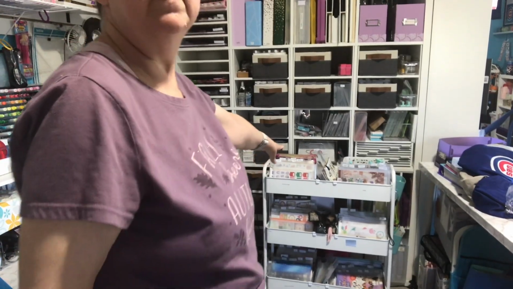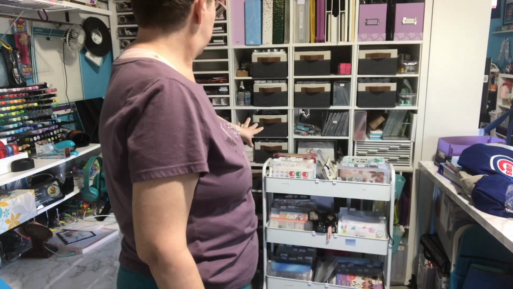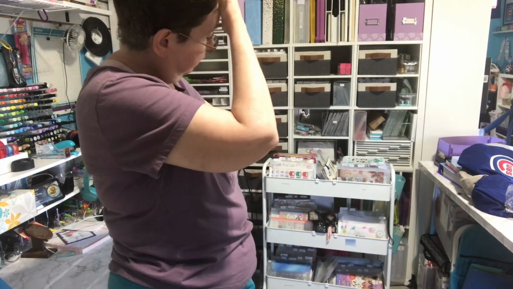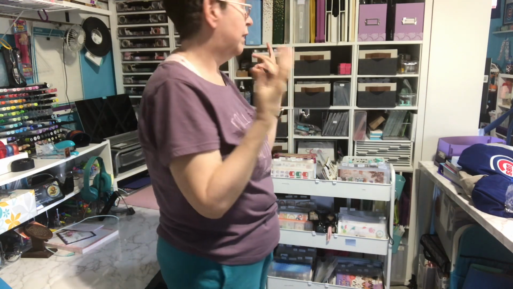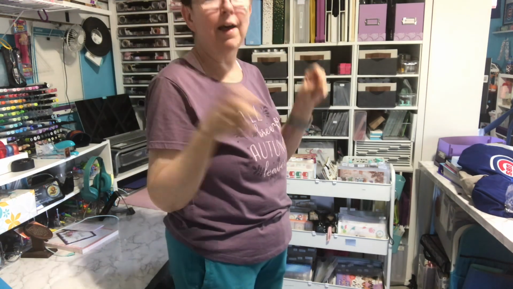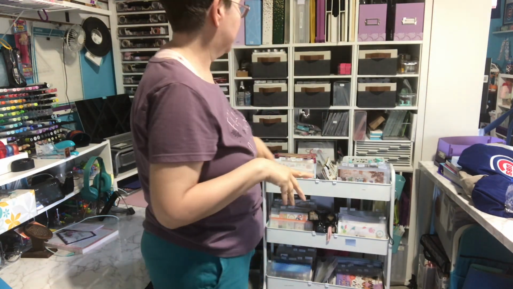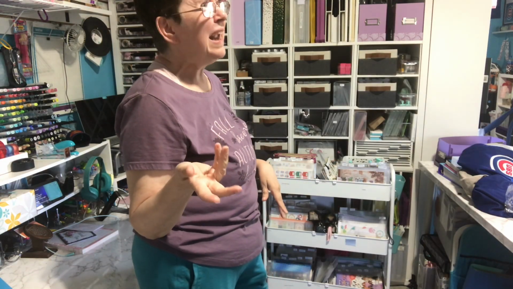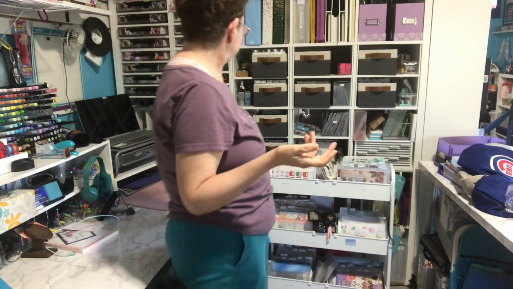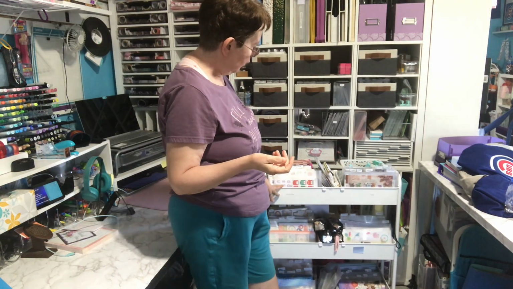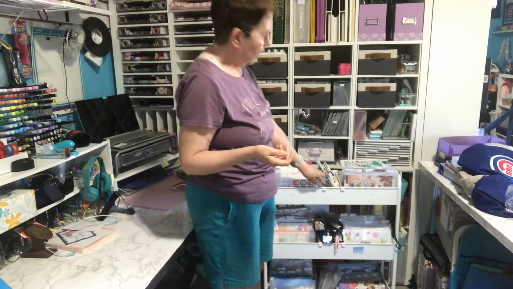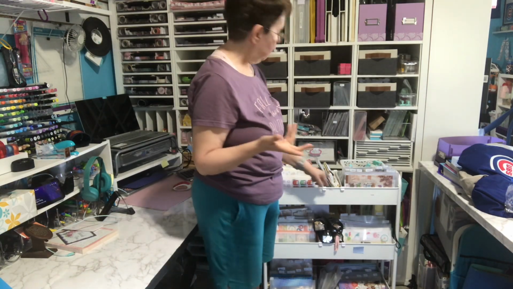This cart is a Hudson cart from Michael's. I'm not sure what brand they put it under. I think it used to be under the Recollections line, but they might call it something else now. A lot of their storage has switched to like Simply Tidy, I think. But this is one of those carts, and I have little dividers that also came from Michael's.